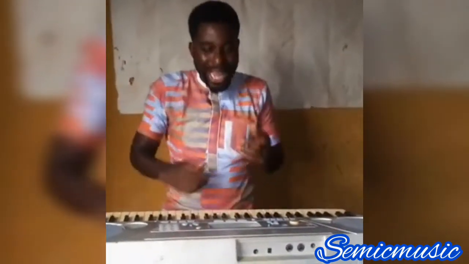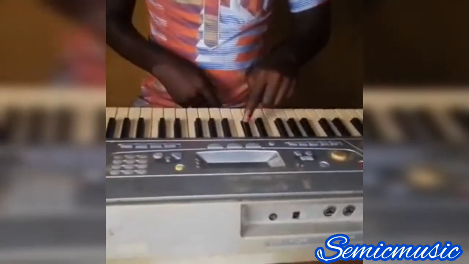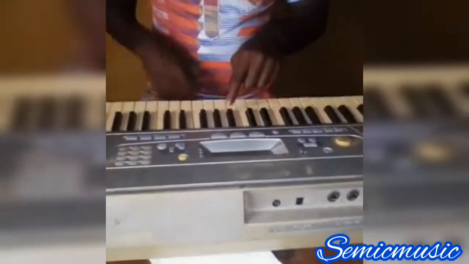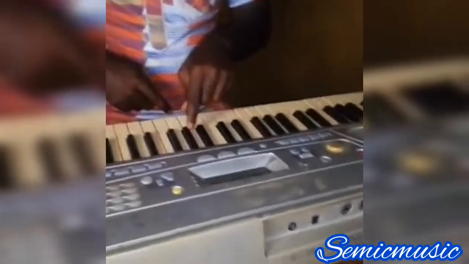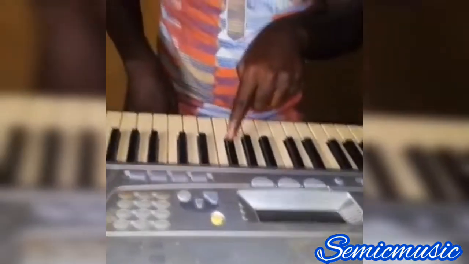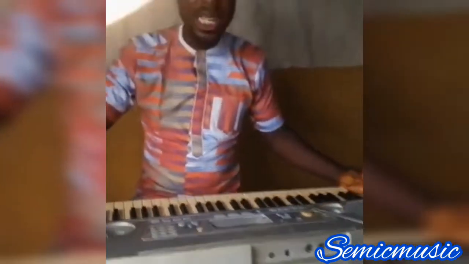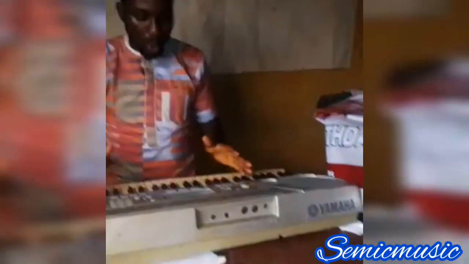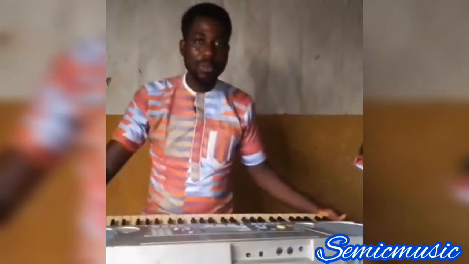So you can see the enharmonic of C sharp is D flat. The enharmonic of D sharp is E flat. The enharmonic of F sharp is G flat. The enharmonic of G sharp is A flat. And the enharmonic of A sharp is B flat. So you can see that now we have successfully gotten that. So that is the name of the black keys.